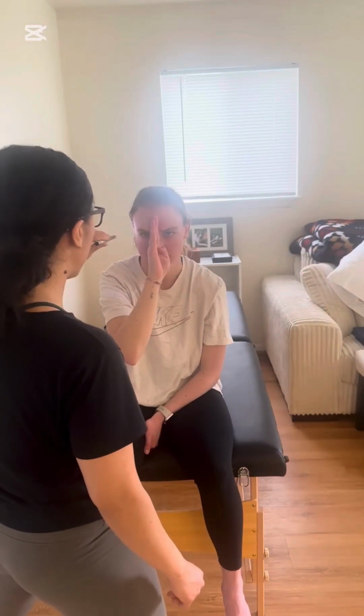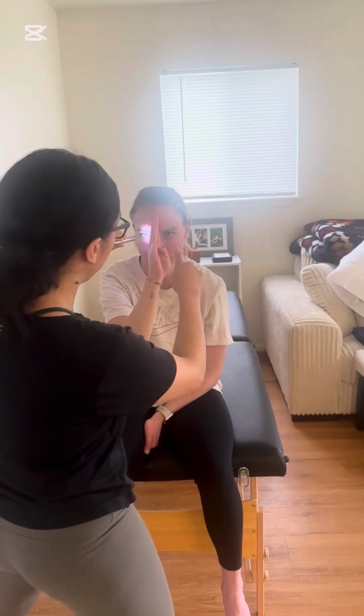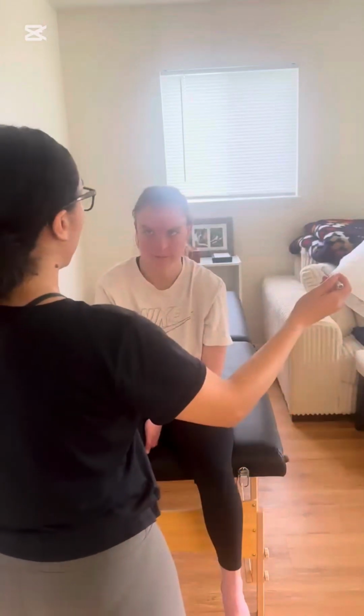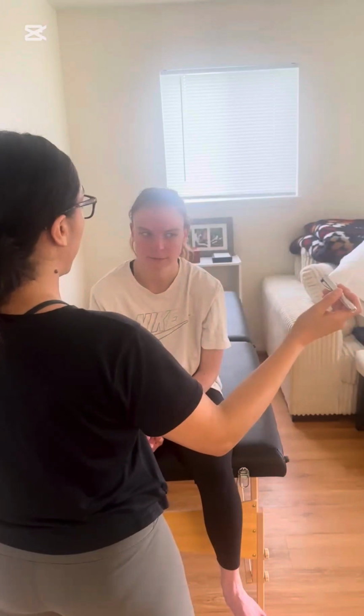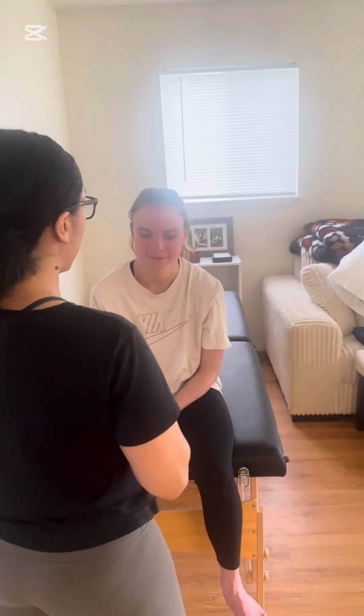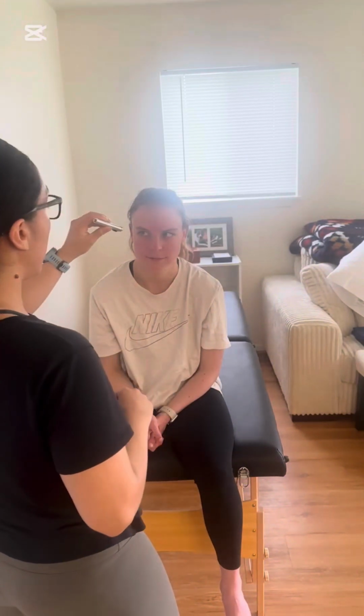Okay, so next I'm going to do it on the opposite side, testing direct response, and then testing consensual reflex. Good. Okay. Same thing, we're going to test for accommodation. So, like the pupillary light response or reflex, with items coming closer to the eyes, there is a pupillary response that's normal. Come in here. Good. That's normal for cranial nerves 2 and 3.